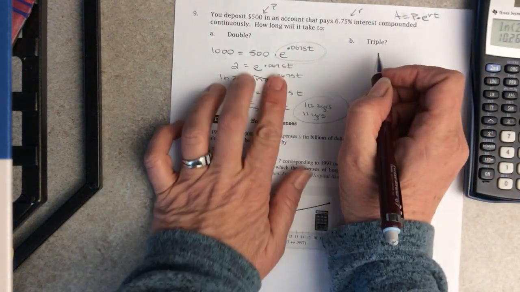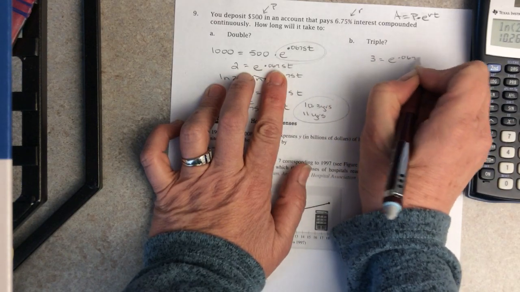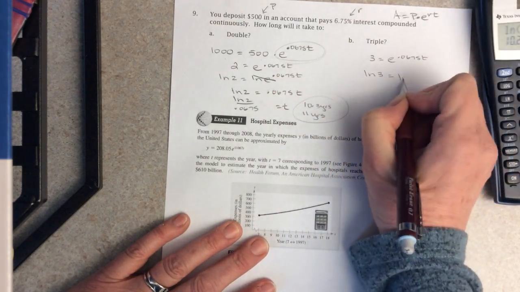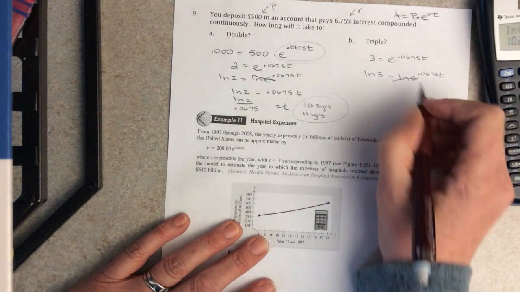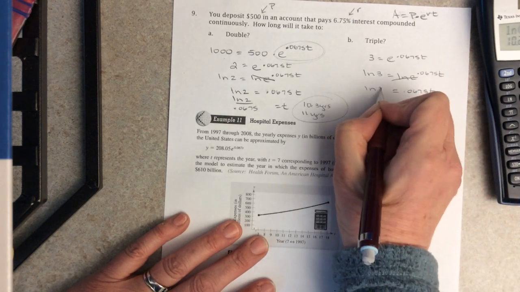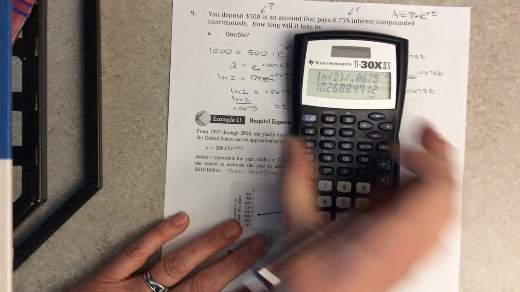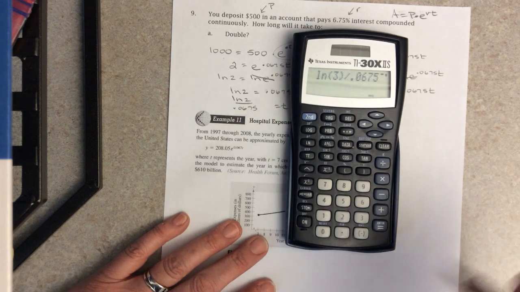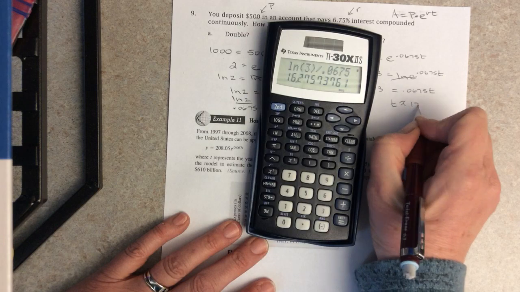To triple, it's the exact same thing, except that I want a 3 on the other side. And that means that it's the ln of 3. And when I take the ln of the other side, I get the 0.0675t. So the only thing that's changing is it's the ln of 3 divided by that number. And so if I go back up to my calculator and I just change that 2 to a 3, it'll take me about 17 years to triple.